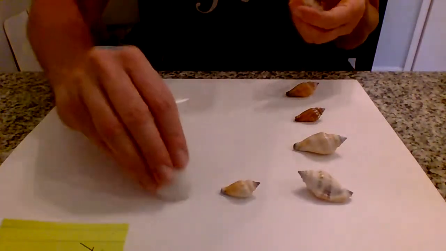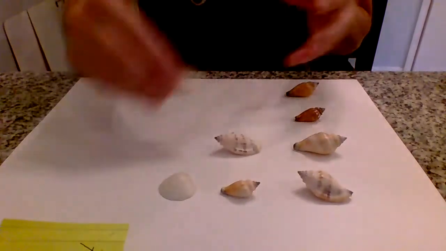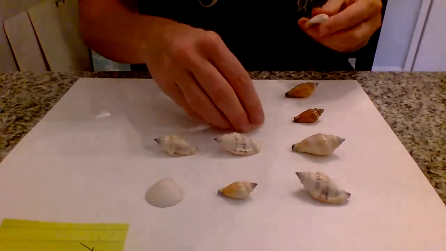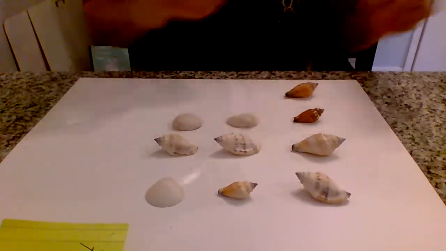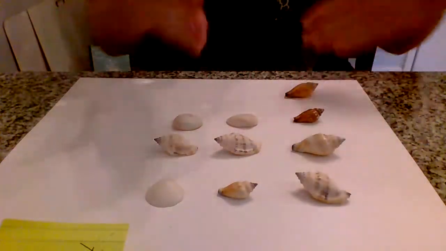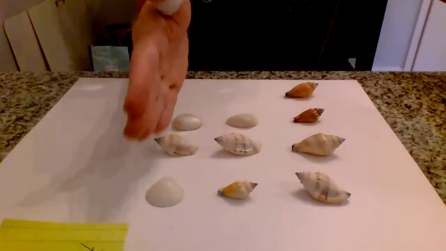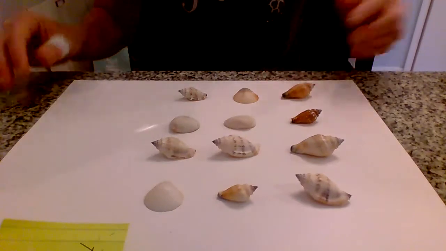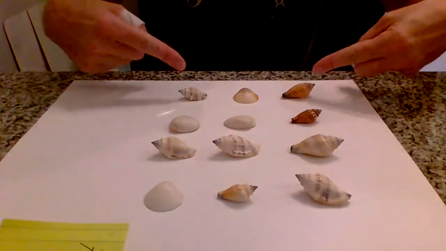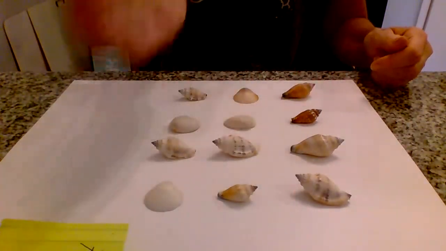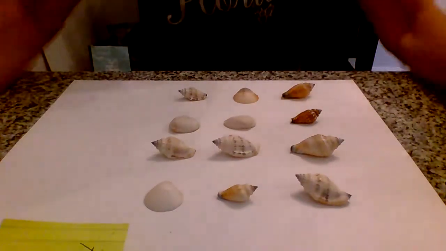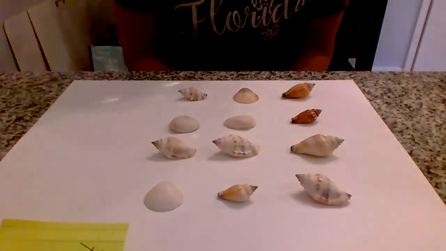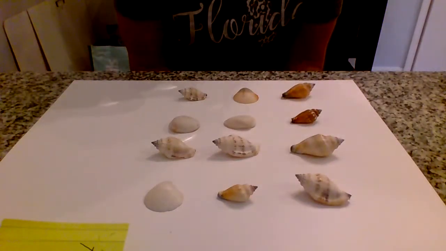Slippery little stinker there. 2, 3. Notice how I'm lining them up, even though they're different shapes, you still want them to be equal. That means the same in each row, the same in each column. And there we go. So now I have my 4 rows of 3 in each row, okay? Yes, sorry, 4 rows, 3 in each row. That's correct. And now we have 12.